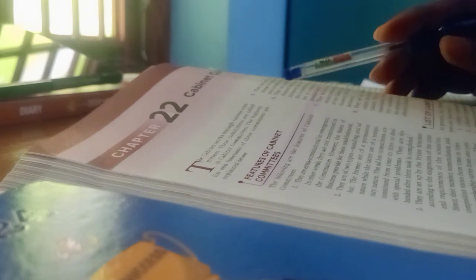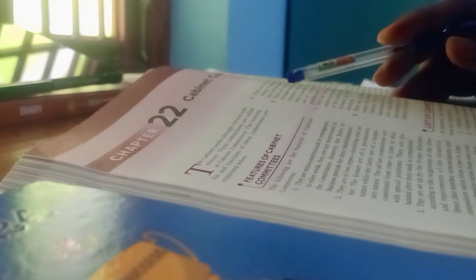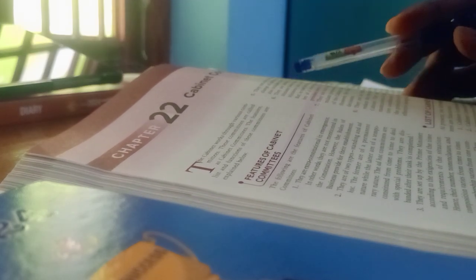Their membership varies from one committee to another. They usually include only cabinet ministers. Sometimes non-cabinet ministers can also be appointed as their members. Further, non-cabinet ministers can also attend the meetings of the cabinet committees as special invitees. They include not only the ministers in charge of subjects covered by them, but also other senior ministers.